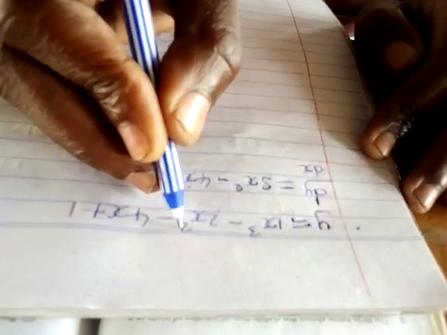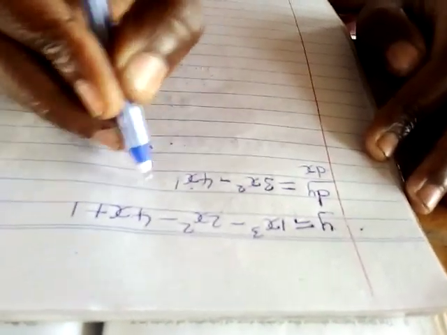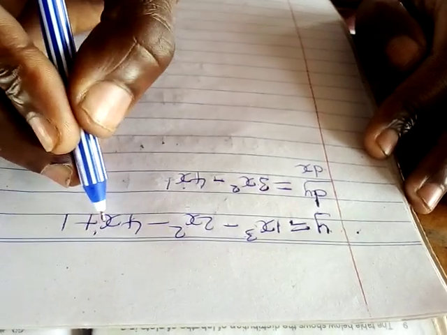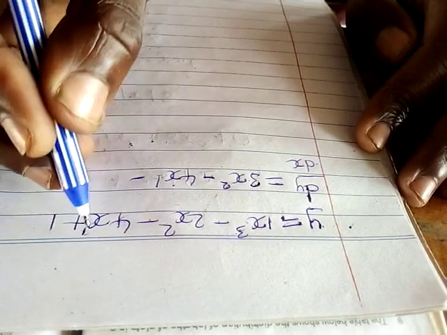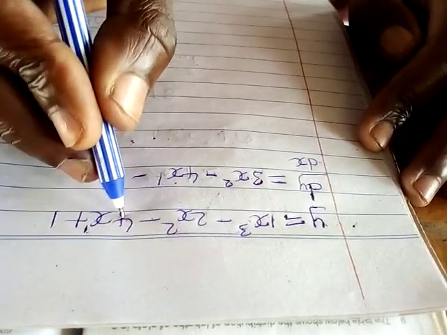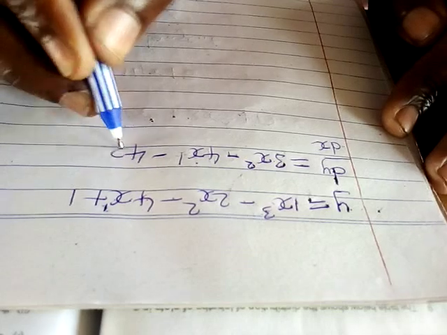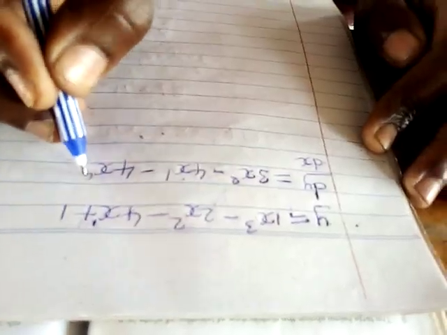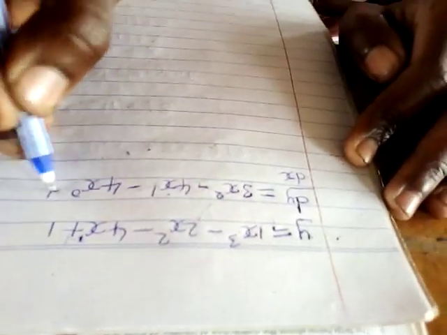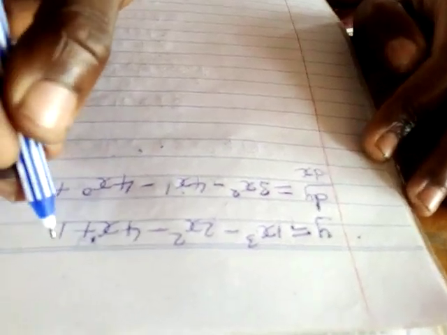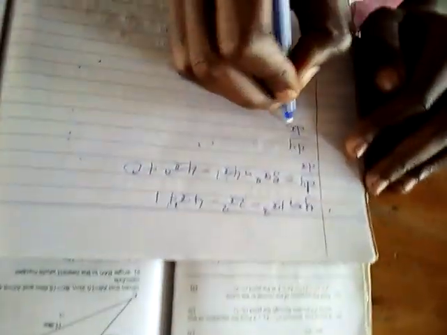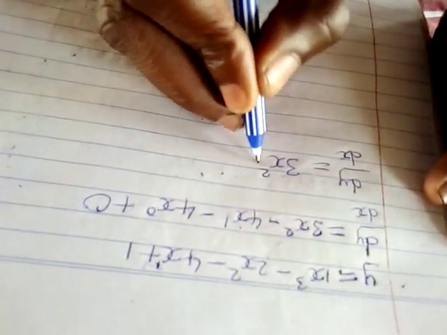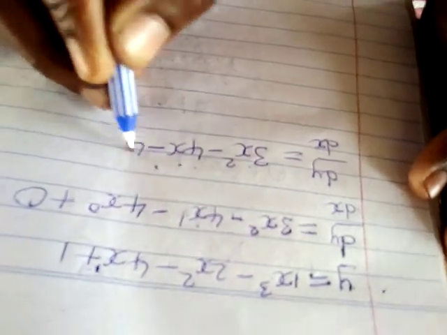Then the power, remove 1. 2 minus 1 is 1. Then what power does x have? It's 1 here, and this is negative. You multiply the power by the coefficient: 1 times 4 is 4x. Here it's 1, and 1 minus 1 is 0. Then this is a constant, and the derivative of a constant is 0. So dy dx is equal to 3x power 2 minus 4x minus 4. The x power 0 cancels out.